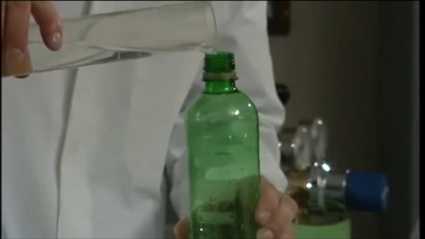And then you should replace exactly 1/3 of the water into the bottle and mark this level on the outside of the bottle using a waterproof pen.